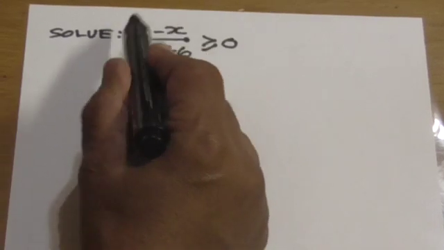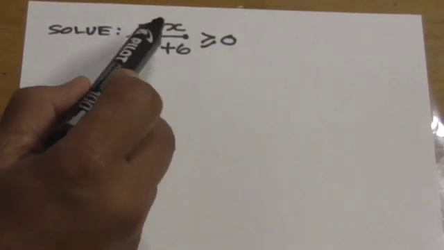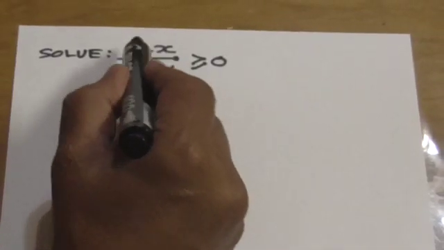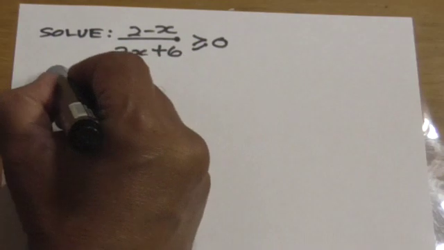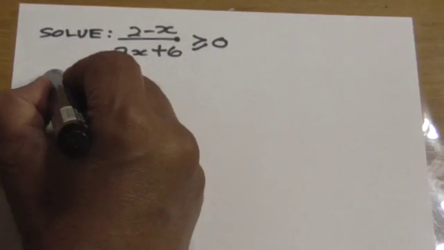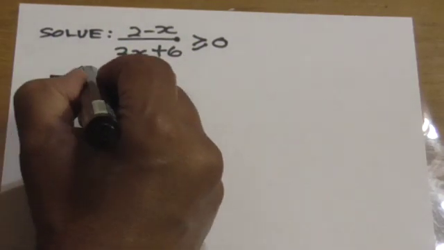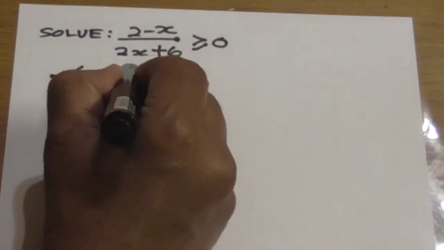Here is a question, inequality, where you have to use the table method and the coefficient of x is not positive. So my job now is to make this coefficient positive. If I want to make this coefficient positive, I'm going to take this question and multiply it by -1.